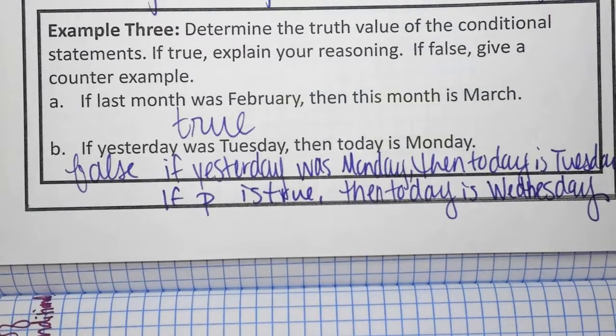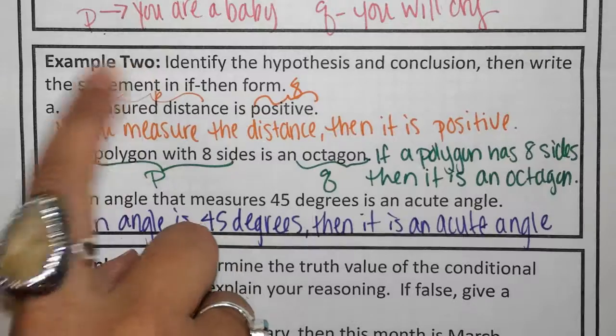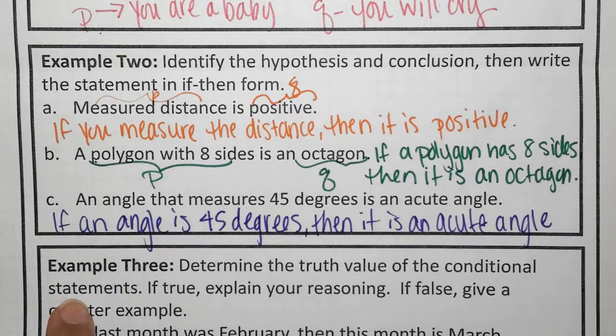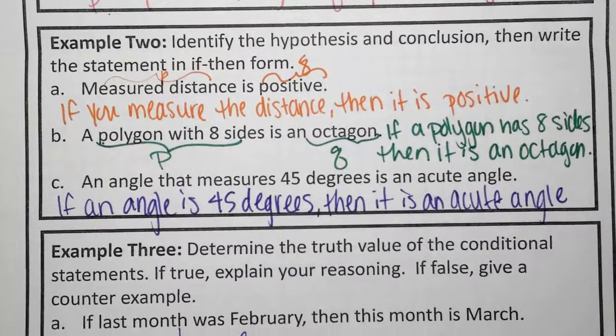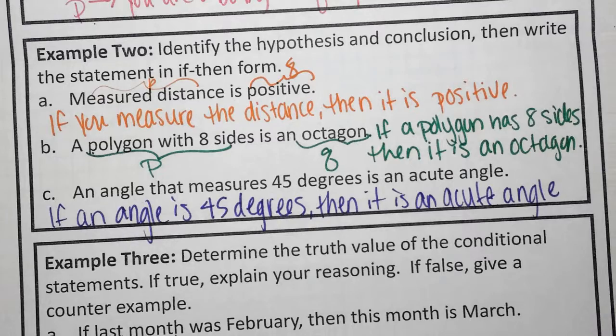All right, tell me if example 2C is a true statement. Yes, it is true, because it's less than 90 degrees. All right, what about B? Is that a true statement? Yes. We're not arguing A again. We've already said all of those are true. Fantastic.